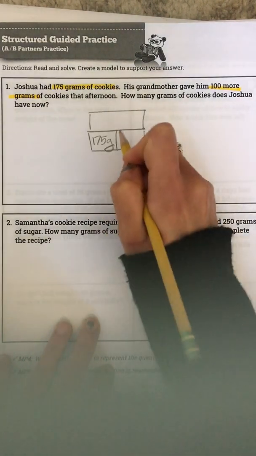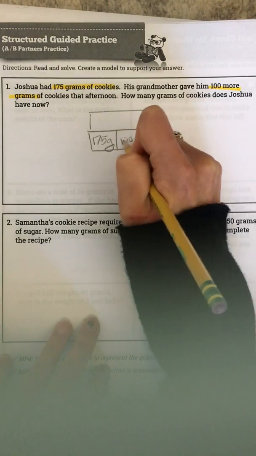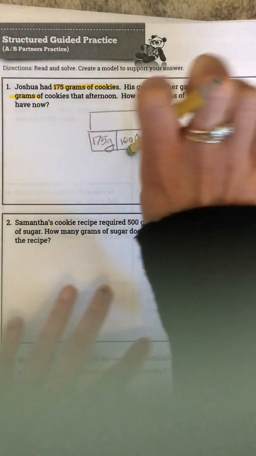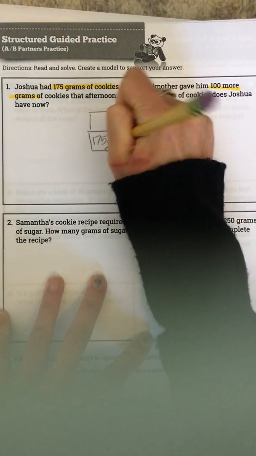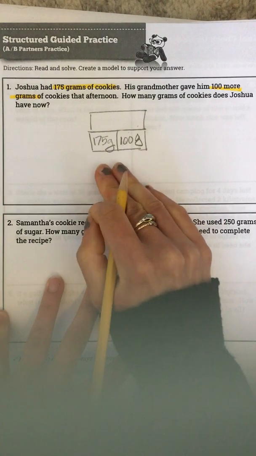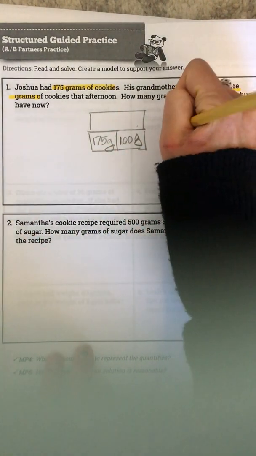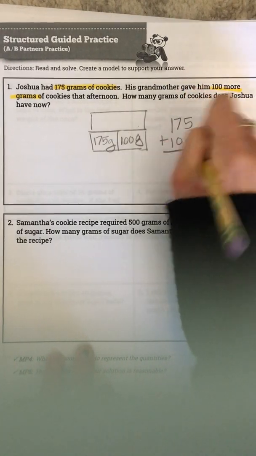Then Grandma gave him 100 grams. And we are wondering how much combined he has now. Sorry, let me write this a little bit more clear. So when you have two parts and you are looking for your whole, you combine them together or you add in order to find your whole. So we are going to add 175 plus 100.